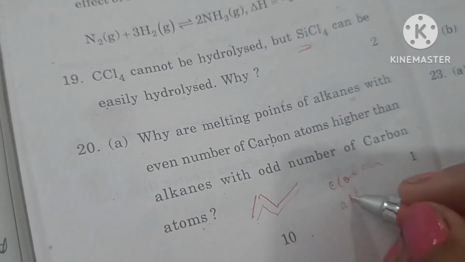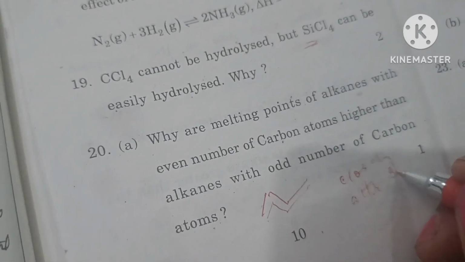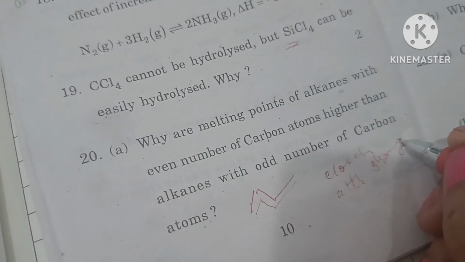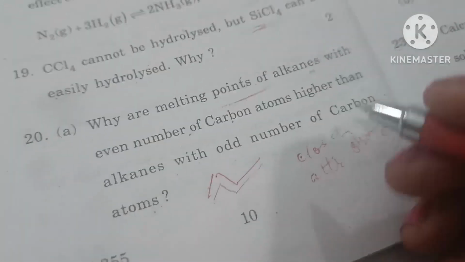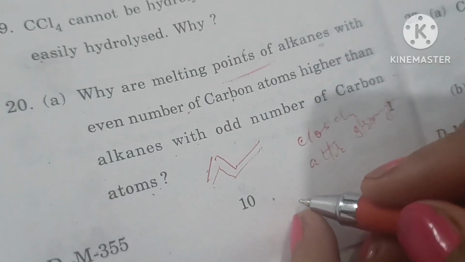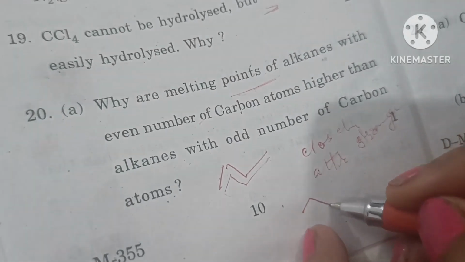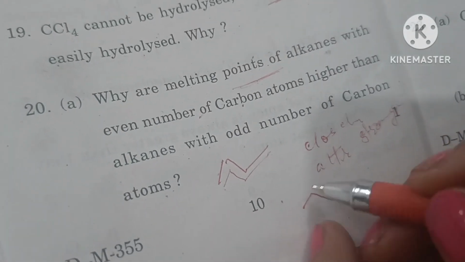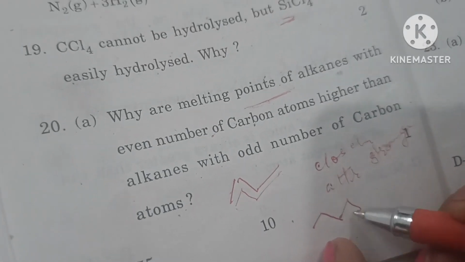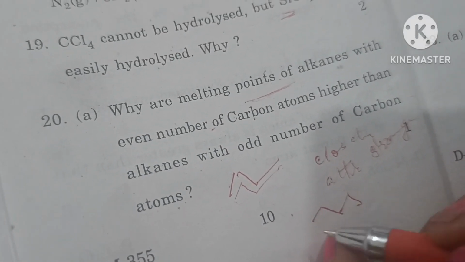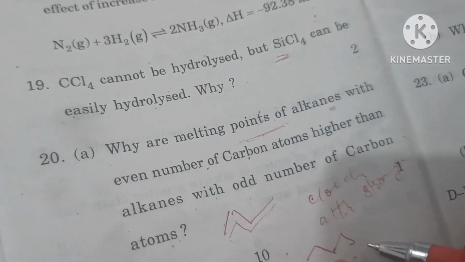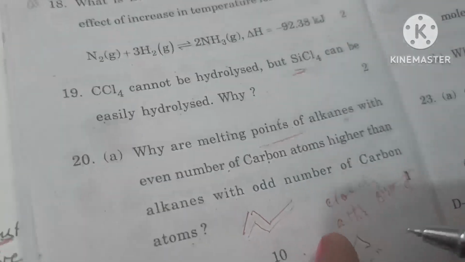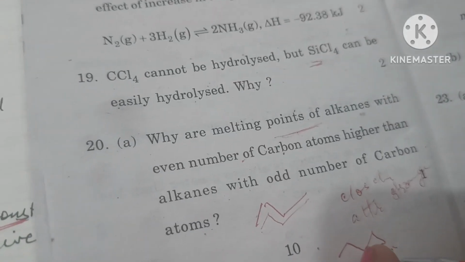The attractive forces are stronger, so melting points are greater. Whereas in alkanes having odd number of carbon atoms, the packing is not symmetrical, so packing is not efficient and attractive forces are weaker, so melting point is less.